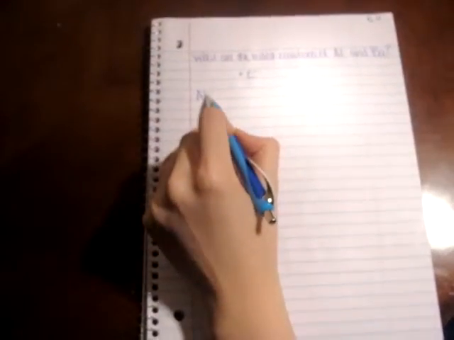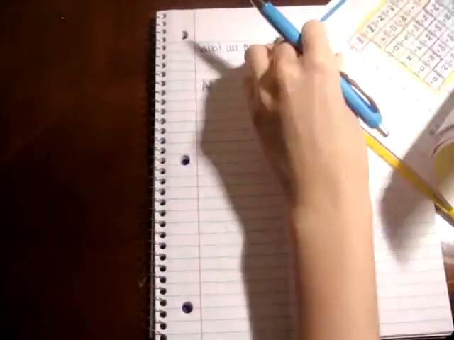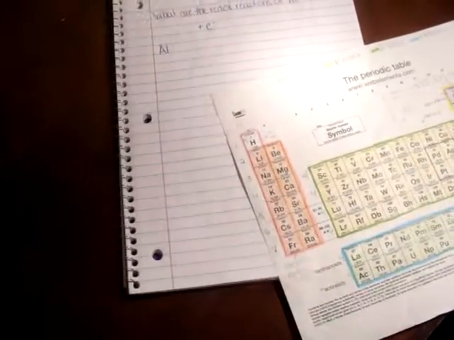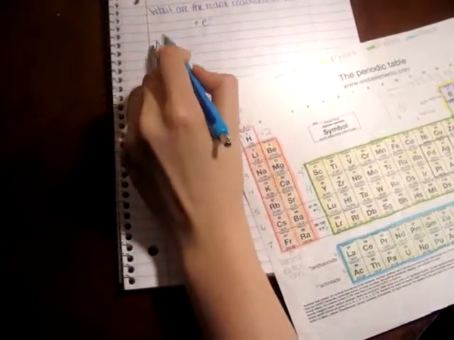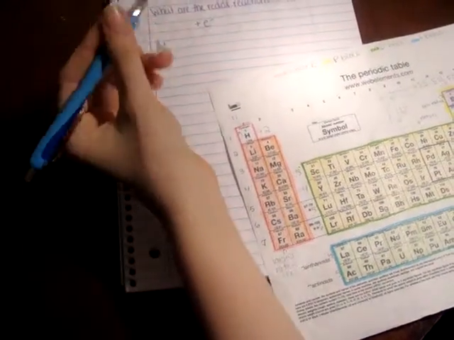I cannot add electrons to Al by itself. On the periodic table, if you look at it, it's going to have a charge of +3. So I can't add electrons to this Al to make it +3, because that's going to make it a negative charge, and that's not what I want here.